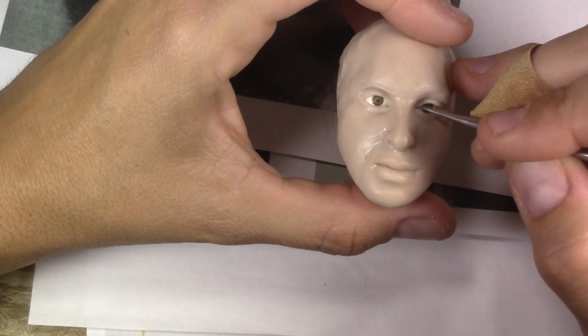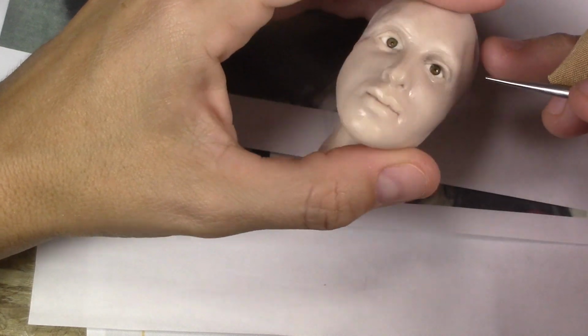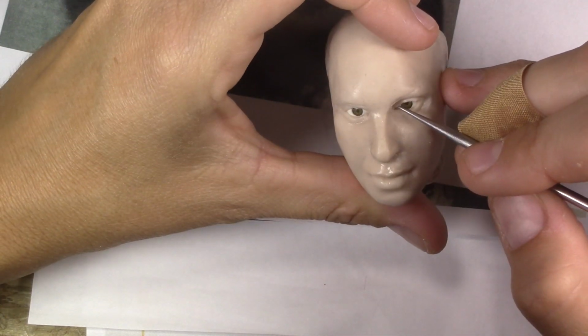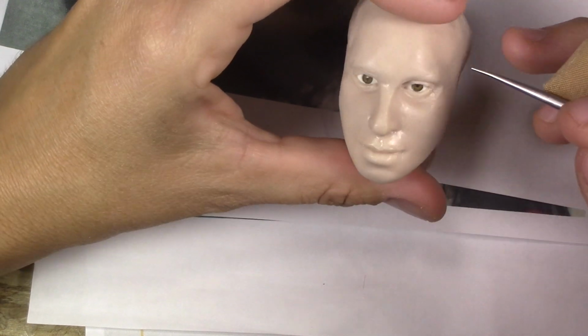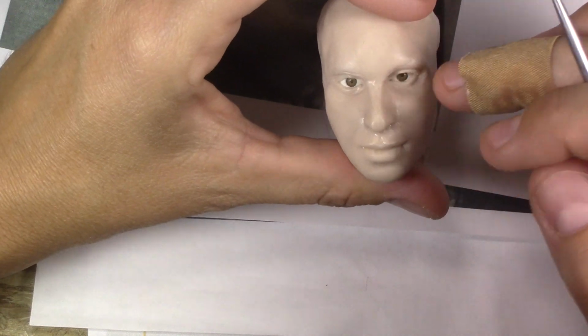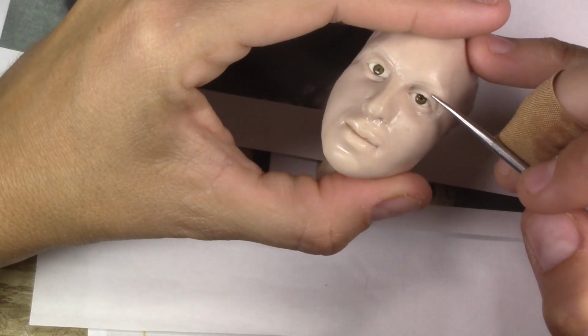I'm going to try to match the shape that I had before there, and not leave a line here. There was like a little line when I put the two clay pieces together, so I'm just removing that and smoothing.